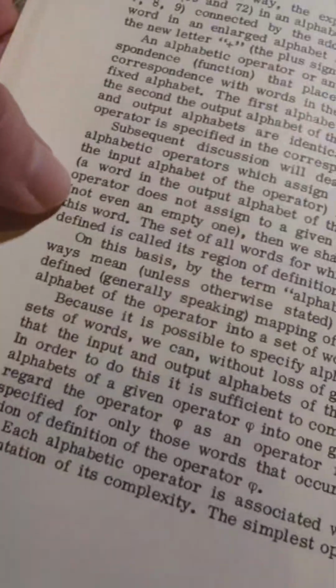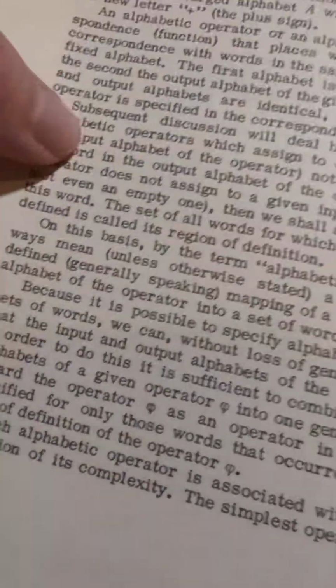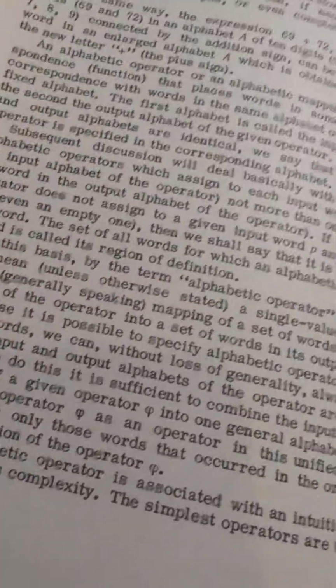I've never seen such word strings before.